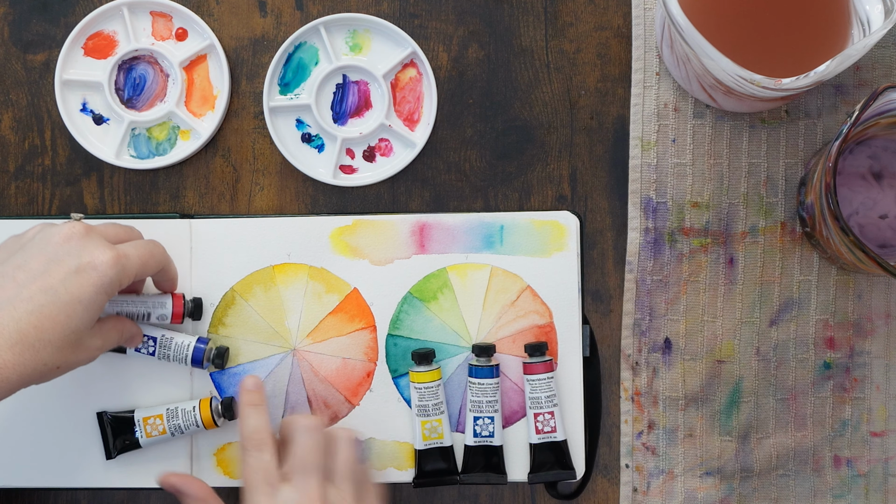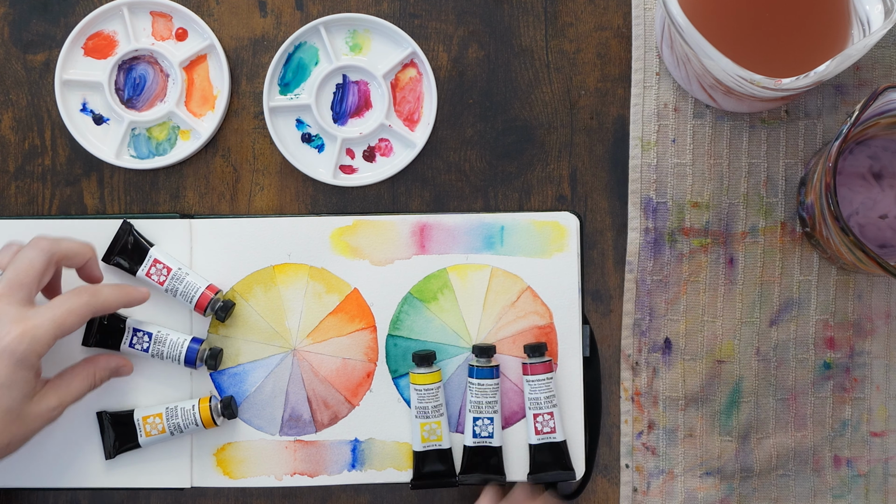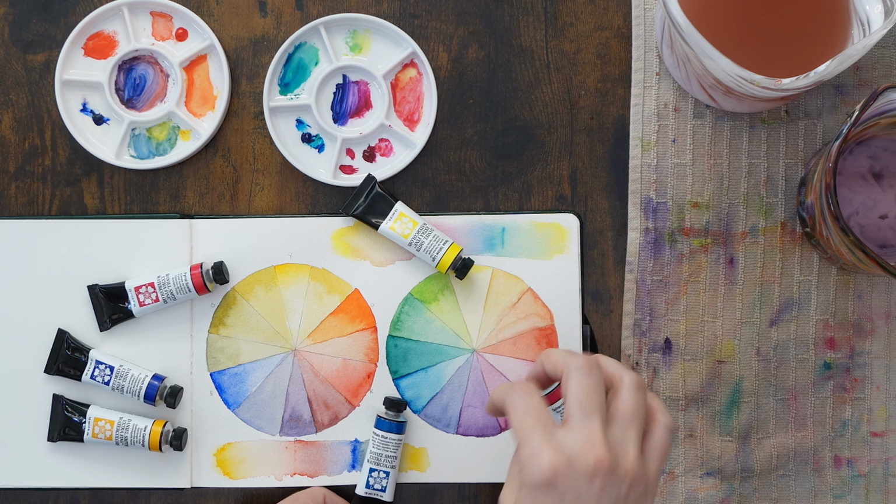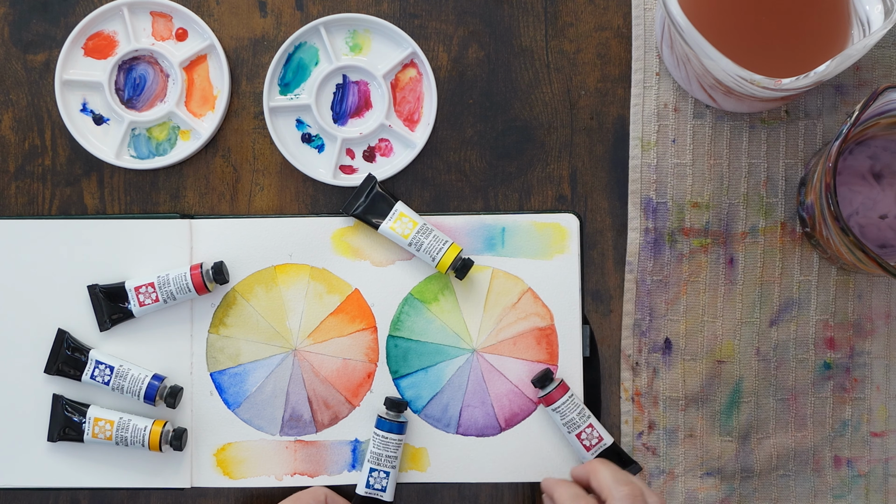Okay, so this color wheel is made with this yellow, which is kind of an orangey yellow, ultramarine blue, and then pyrrole scarlet, which again is kind of an orangey red. This color wheel is made with pink, yellow, which is a more traditional neutral yellow, not so orangey, and then phthalo blue-green shade, which is considered a cyan. So this is the more modern cyan, yellow, and magenta color wheel.